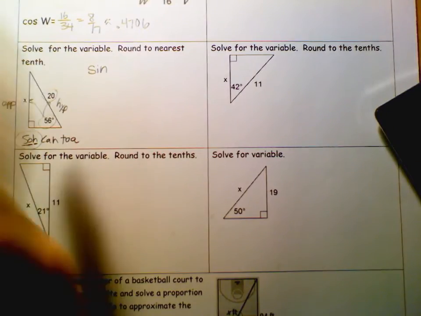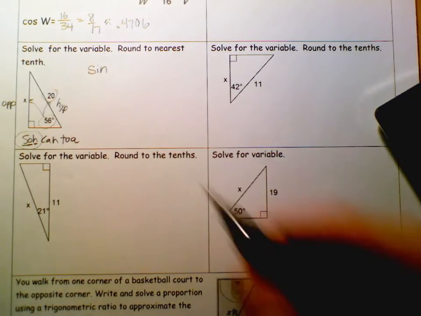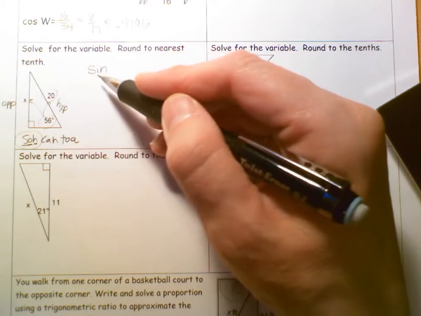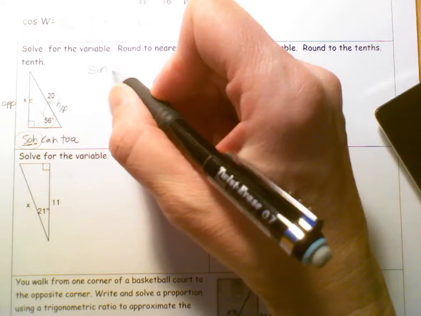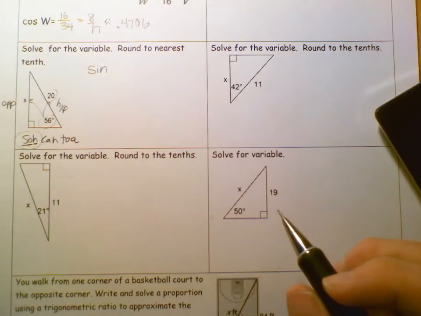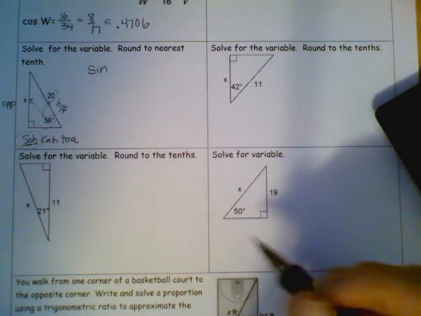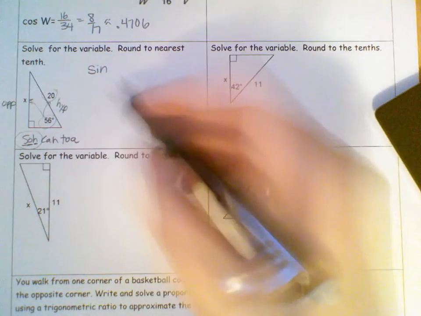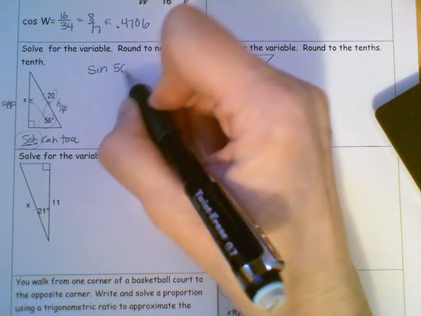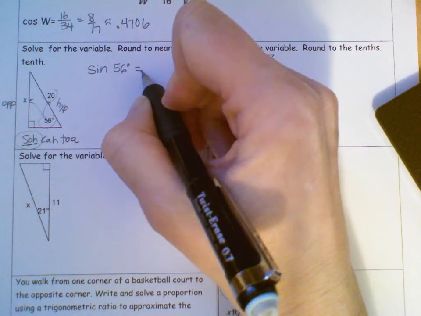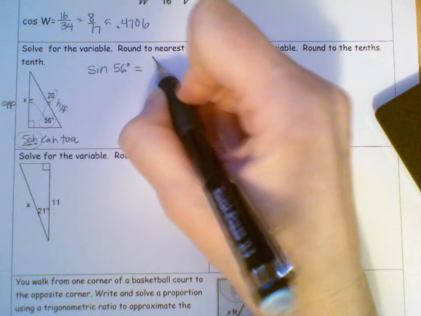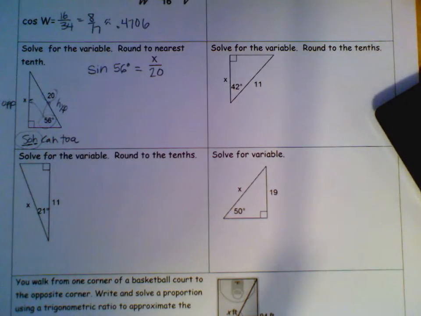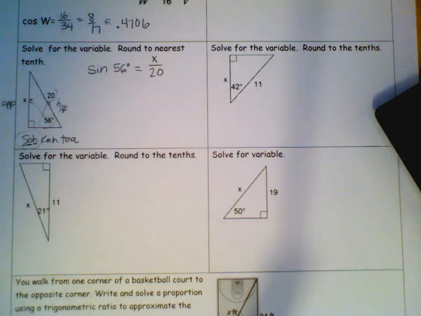You guys, you have to write sine. You can't just punch it out in your calculator and give me some number, okay? Sine is the first step on this. So the sine of 56 degrees equals opposite side over hypotenuse. Right? And from there, we're just going to solve it.